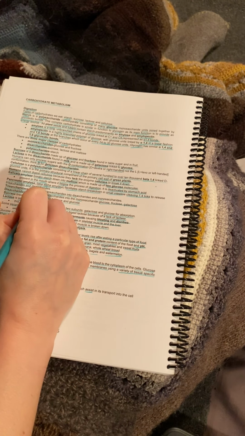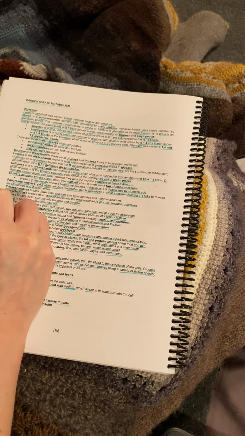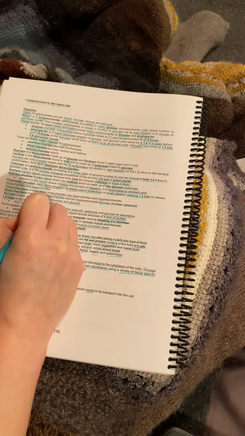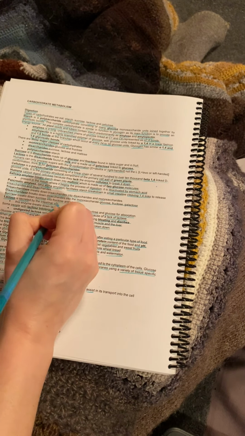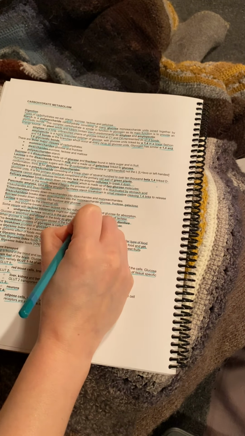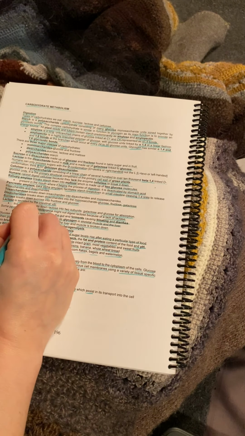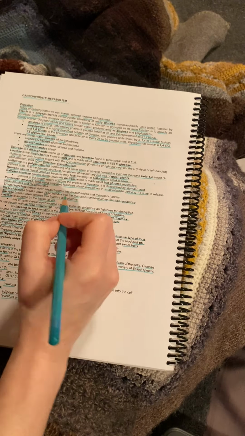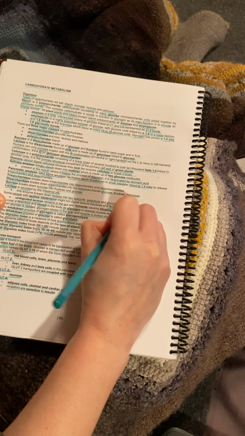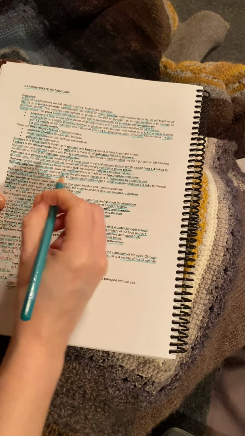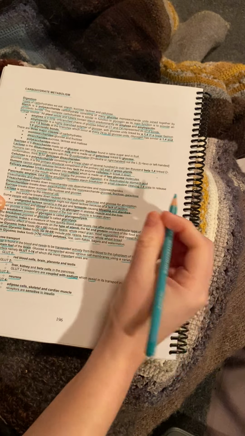Sucrase breaks down sucrose into fructose and glucose. Lactase is secreted by the intestinal villi. It breaks down lactose into two subunits, galactose and glucose, for absorption. Some people with lactose intolerance might not digest lactose because of a lack of lactase. Undigested lactose remains in the gut and ferments, causing bloating and diarrhea.